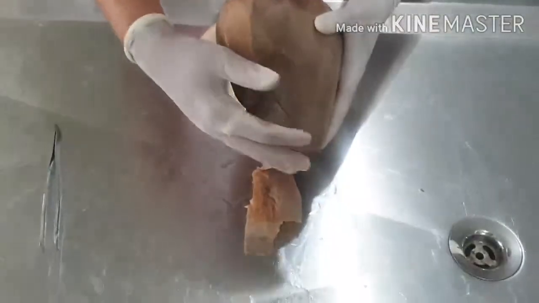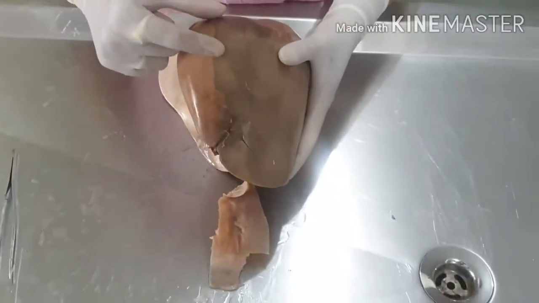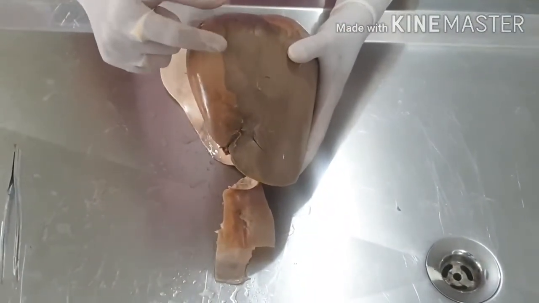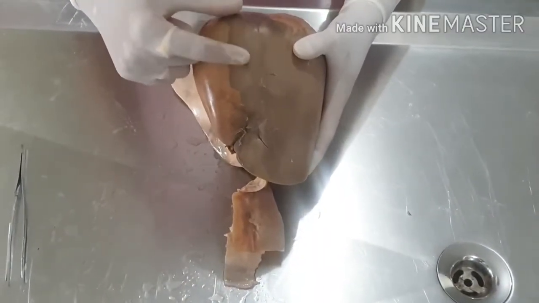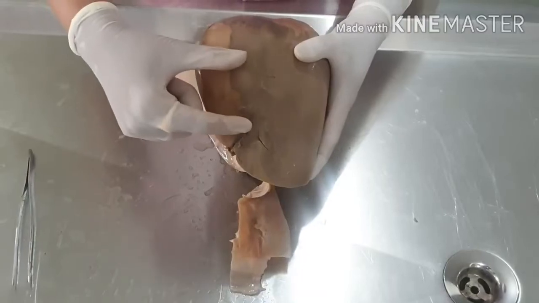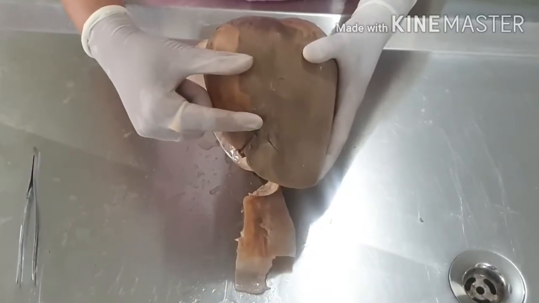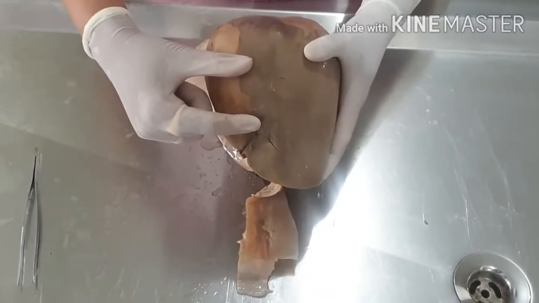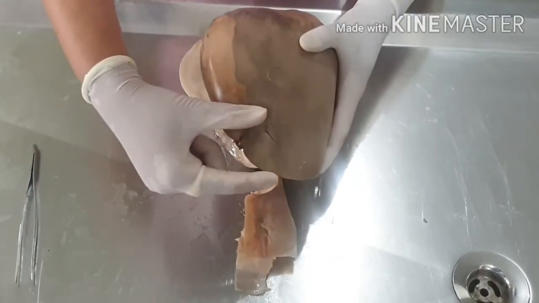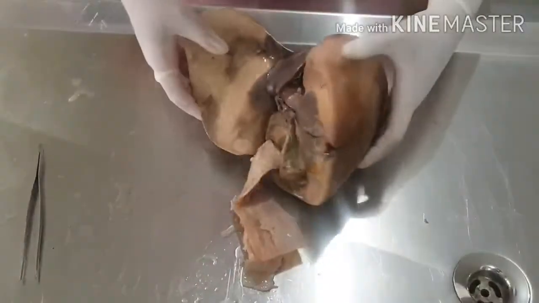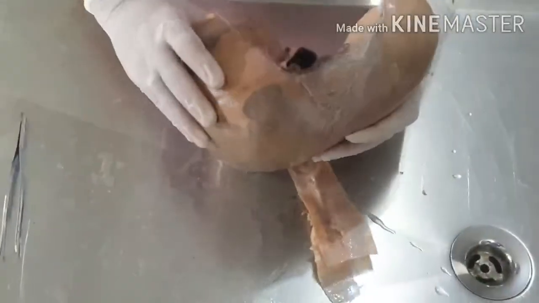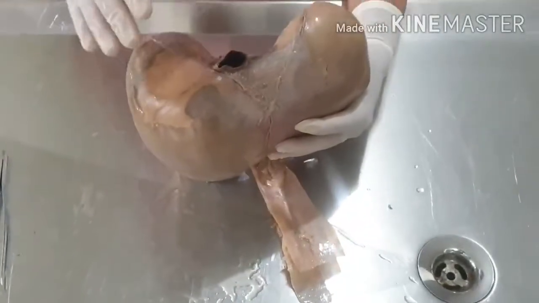Coming to the right lateral surface, if you see the right lateral surface, what are the relations? The relations in the upper 1/3 are the lung, the pleura and the diaphragm. That is the right lung, the right pleura and the diaphragm. The middle 1/3 will be only the pleura and its recess along with the diaphragm, and the lower 1/3 will be only the diaphragm.